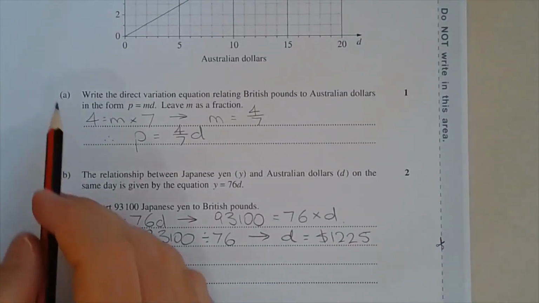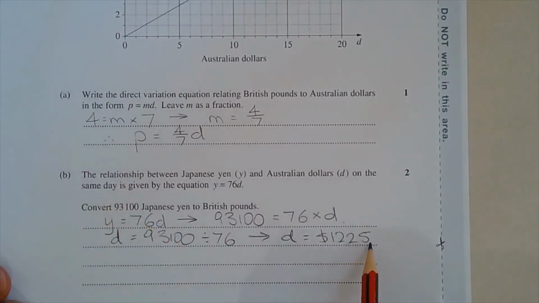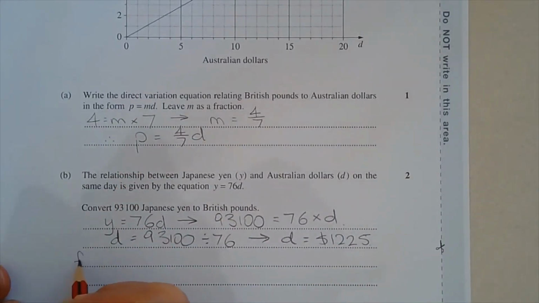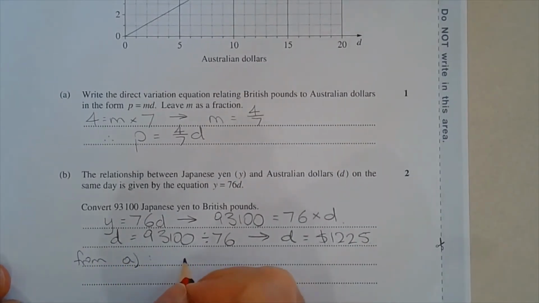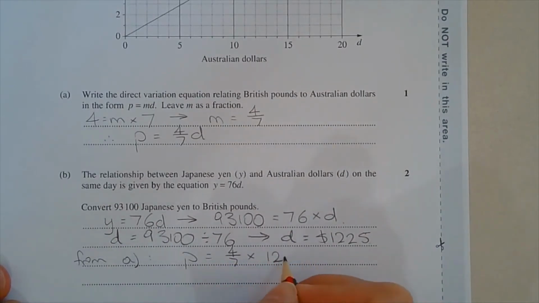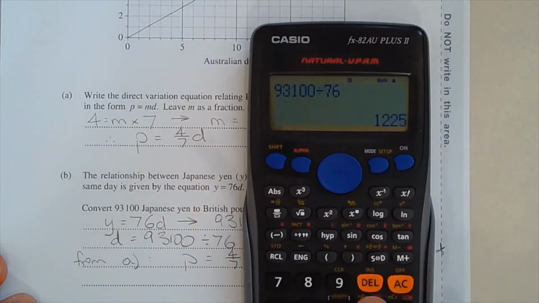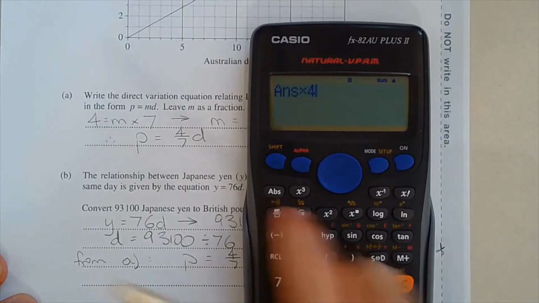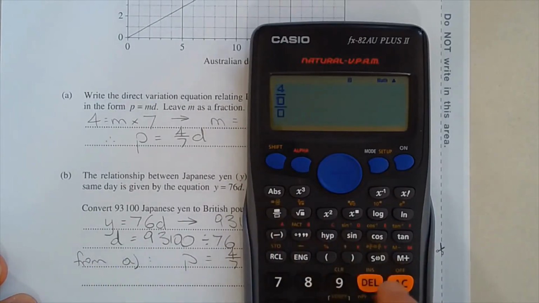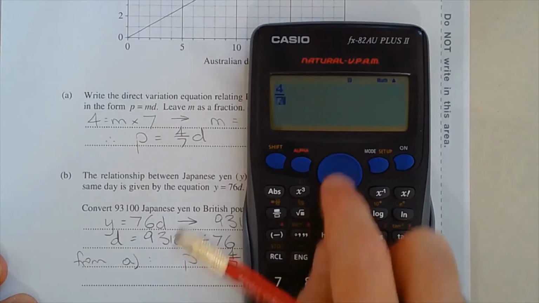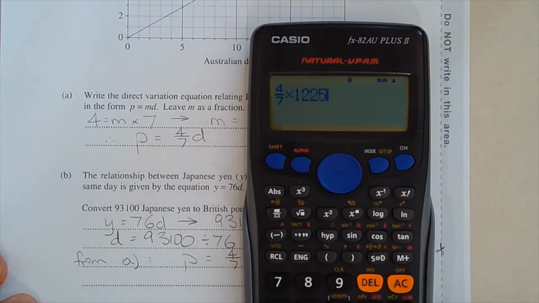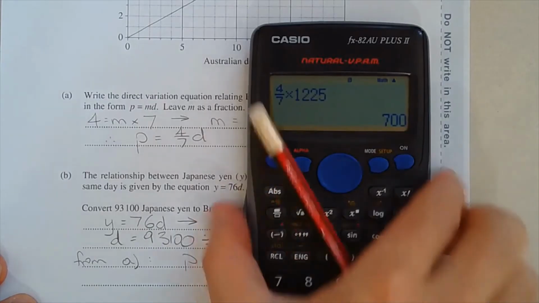Now we need to use part A to convert 1,225 Australian dollars into British pounds. So from part A, okay, P is equal to 4 on 7 times D, which is 1,225. Okay, multiplying that together. So 4 on 7 multiplied by 1,225, and that gives us 700.